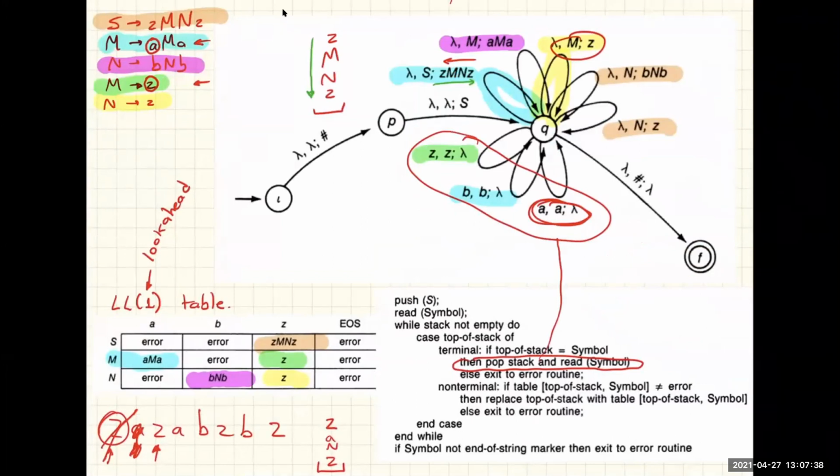Now I will show you a grammar that cannot work with this kind of parsers. Okay, so far, is this clear? Okay, now let me show you a grammar that does not work with an LL1 parser.